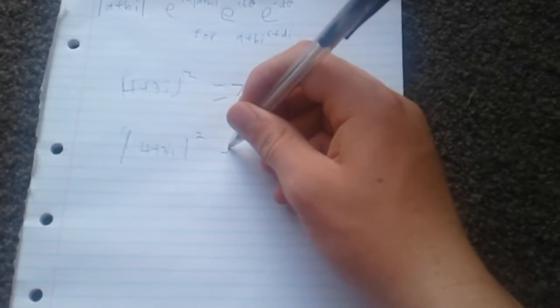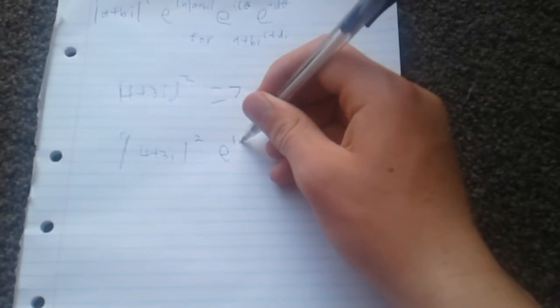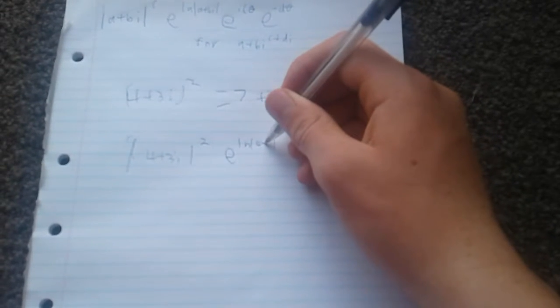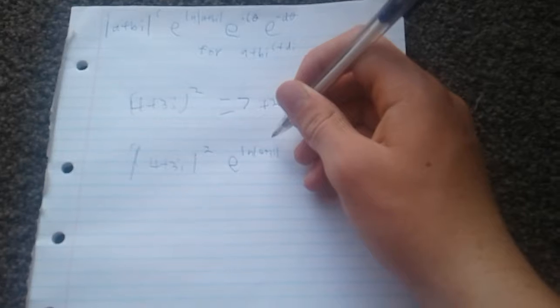So we have the absolute value of 4 plus 3i squared, because that's c, times e to the ln absolute value of 4 plus 3i times d.